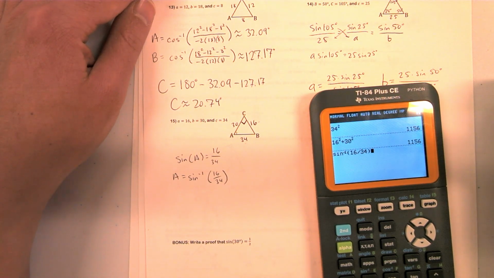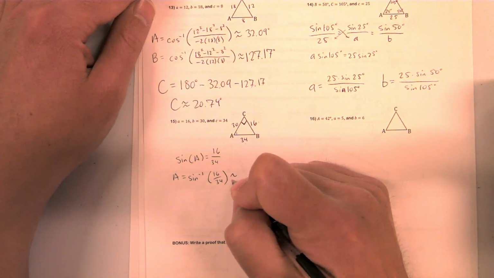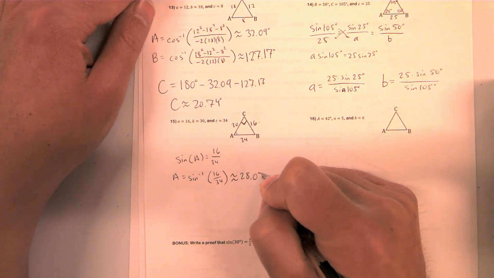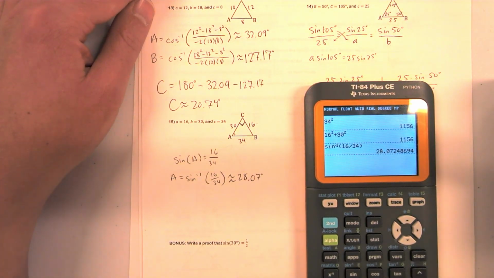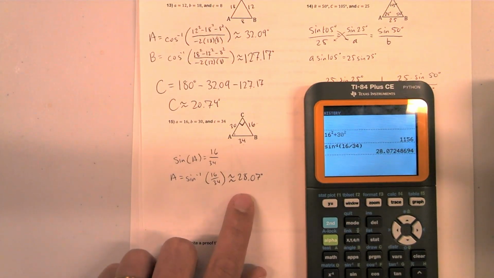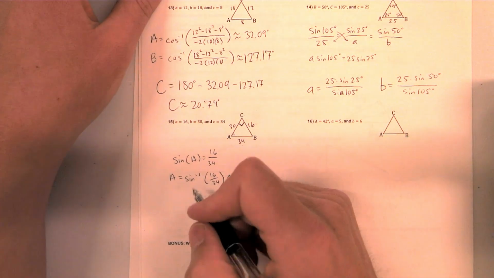The sine inverse of 16 over 34 is about 28.07 degrees. And then I can use the triangle sum theorem because I already know the 90. So 180 minus 90 minus the angle I just got for A leaves me with about 61.93 degrees for B.